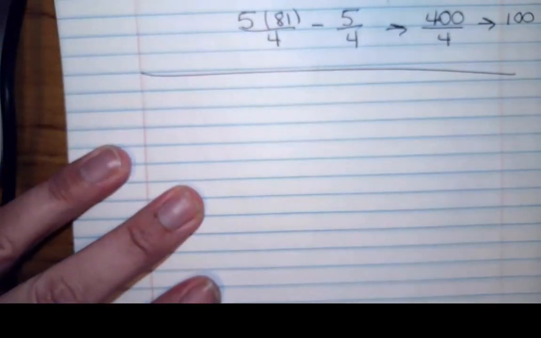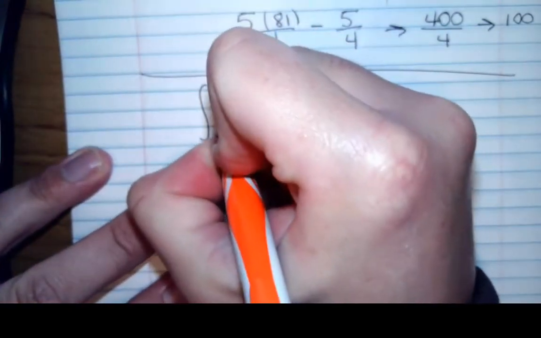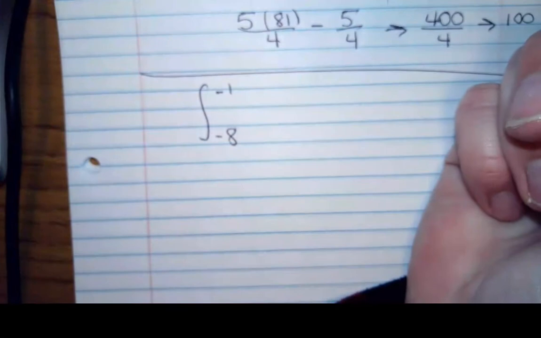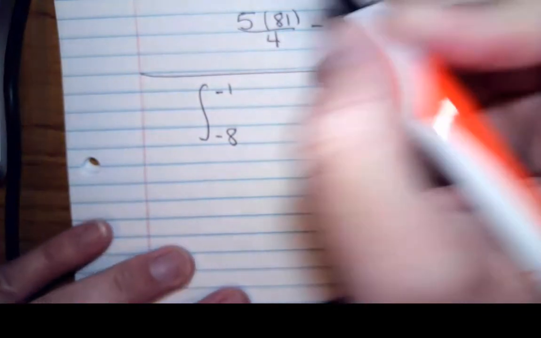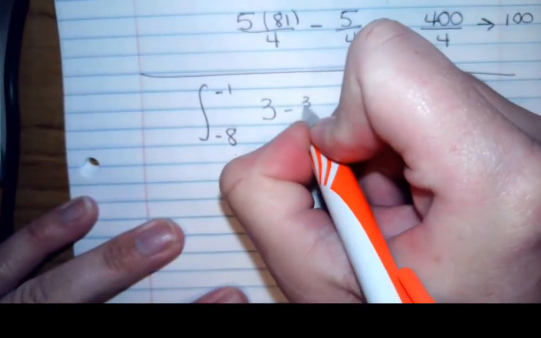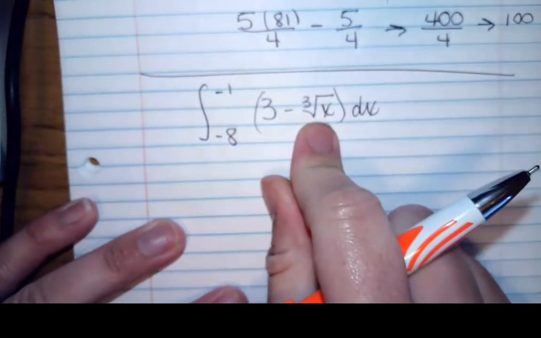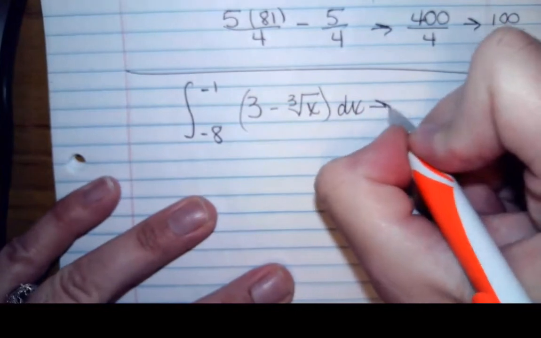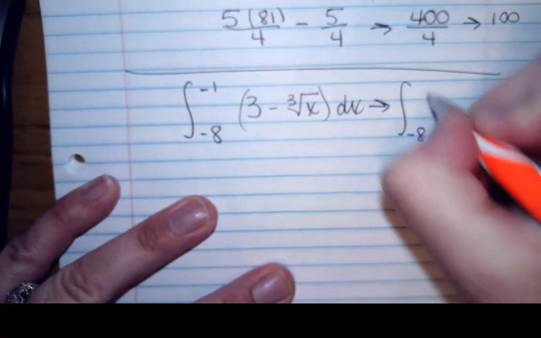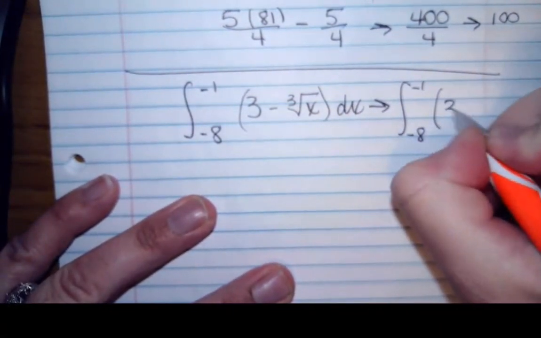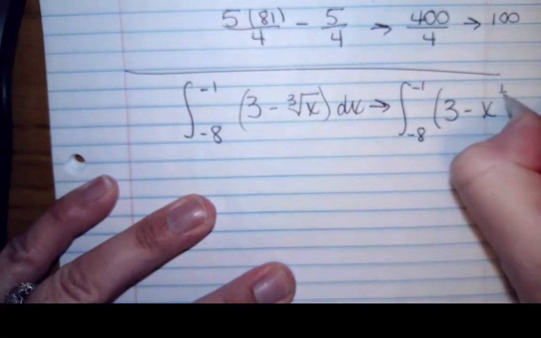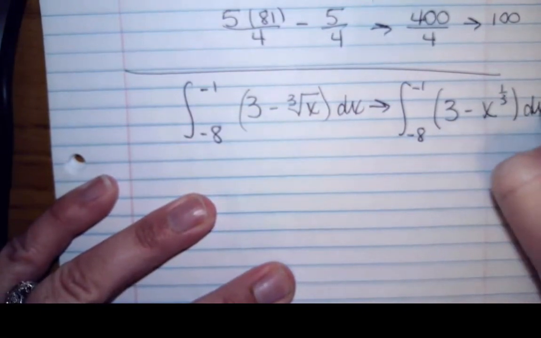Okay, so I've got the area of the region between -8 and -1. And our region is 3 minus the cubed root of x dx, but I'm going to go ahead and rewrite that as the integral from -8 to -1 of 3 minus x to the 1/3 dx.